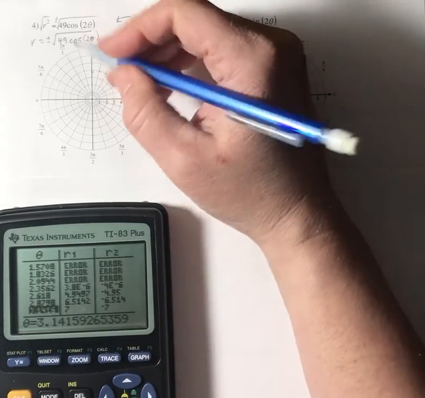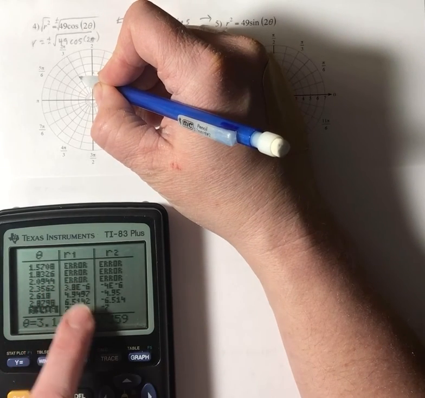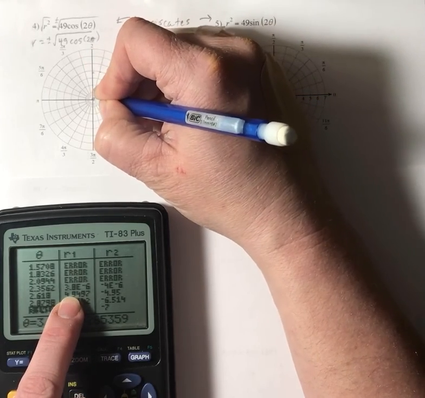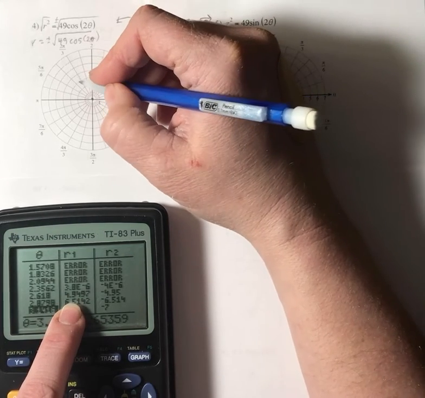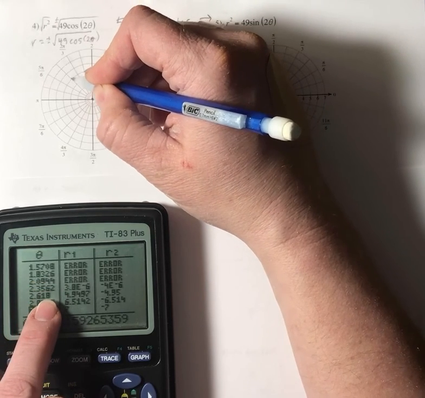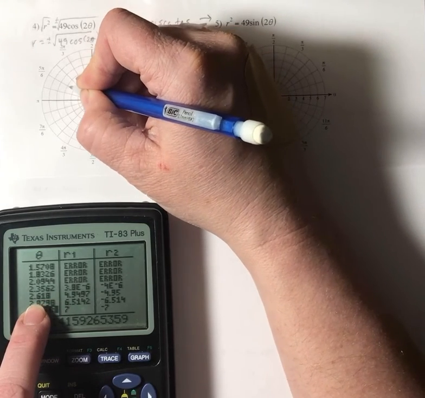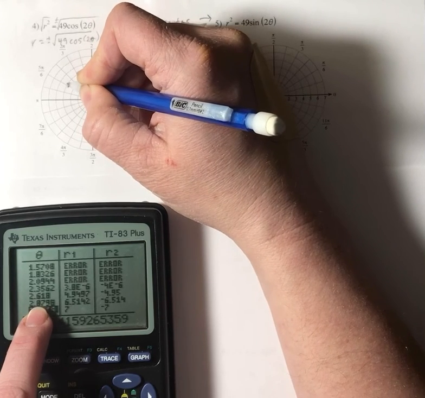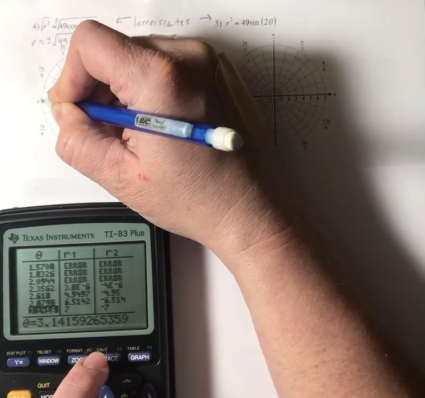From pi halves, I have 2 more errors. And then this 3.8 e to the negative 6 is at 0. This is back at 4.9, and then I'm at 6.5, and 7.